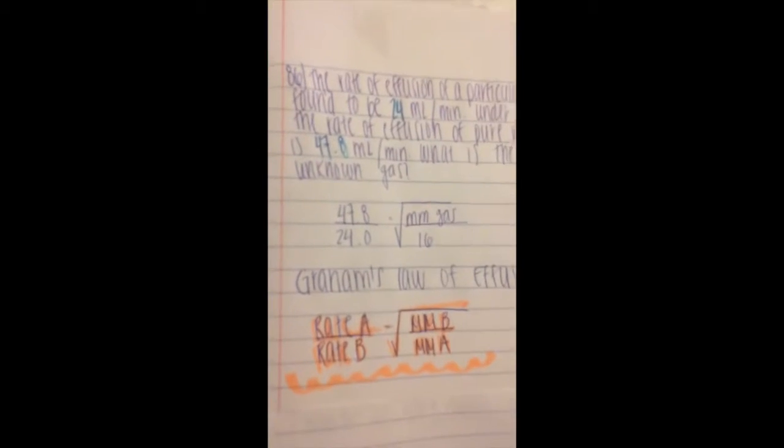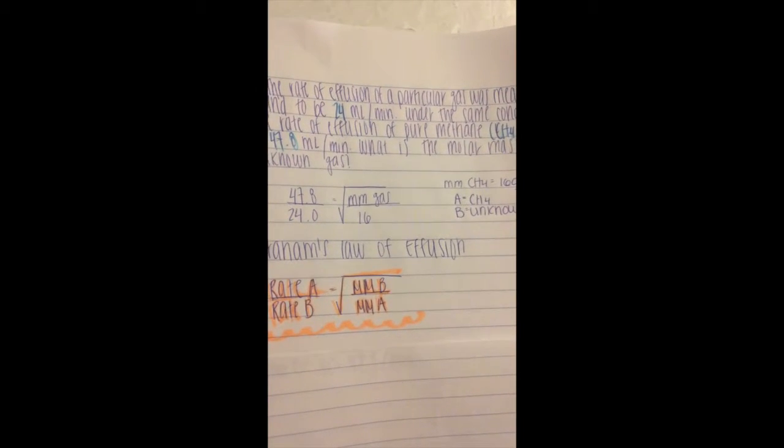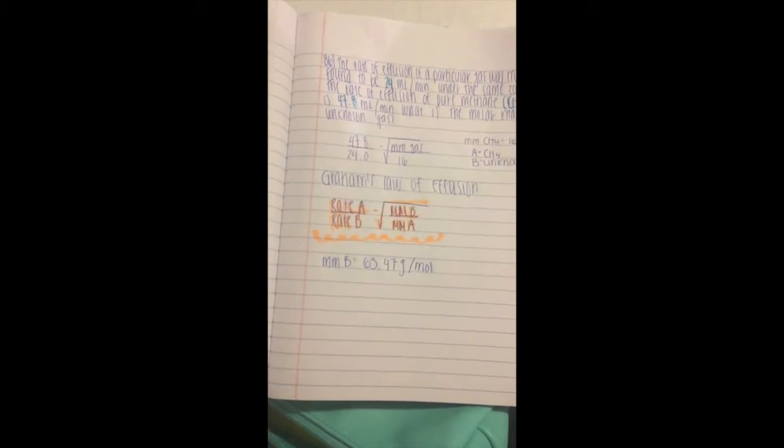Rate A over rate B equals the square root of the molar mass of B over the molar mass of A. In this problem, A is methane gas and B is the unknown gas. So we take the rate of CH4 over the rate of the unknown gas. So 47.8 over 24 equals the square root of the molar mass of the unknown gas over the molar mass of CH4, which is 16. So once you set those equal to each other, you cross multiply, and you find the molar mass of the unknown gas is 63.47 grams per mole.